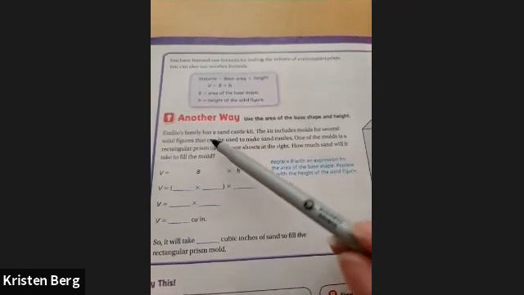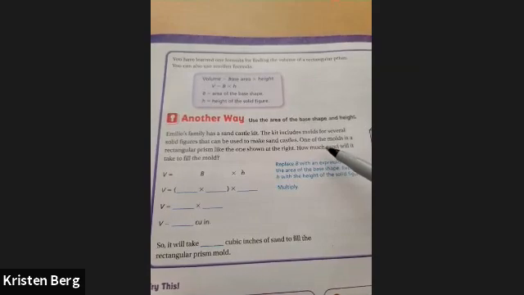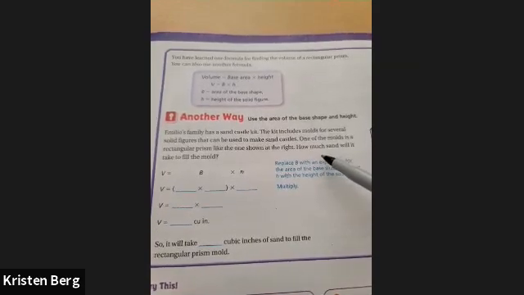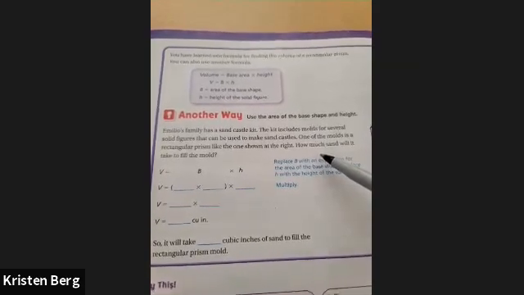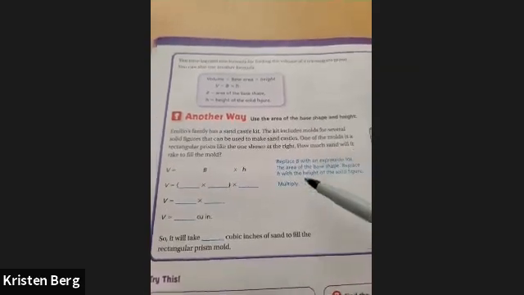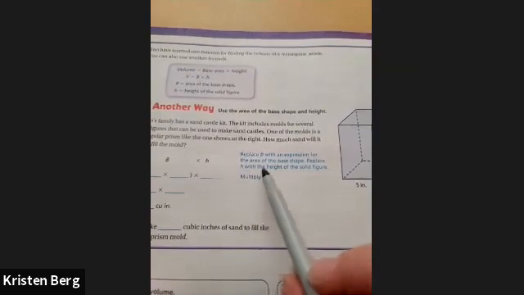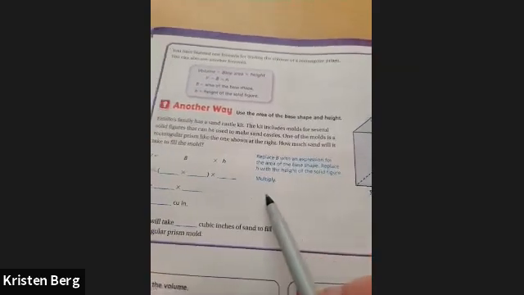So Emilio's family has a sandcastle kit. The kit includes molds of several solid figures that can be used to make sandcastles. One of the molds is a rectangular prism, like the one shown at the right. How much sand will it take to fill in that mold? So it's saying replace the B with an expression for the area of the base shape. Again, that means bottom shape. And then replace the H with the height of this and then multiply.